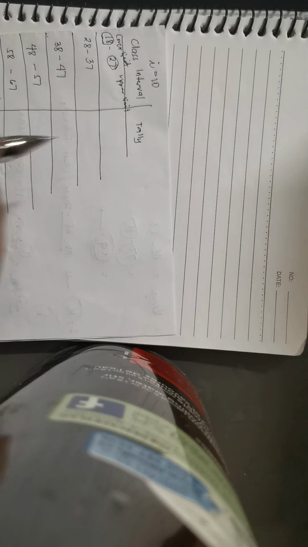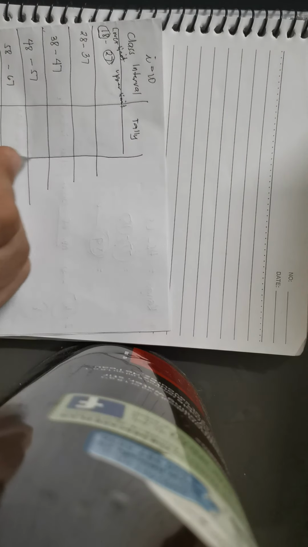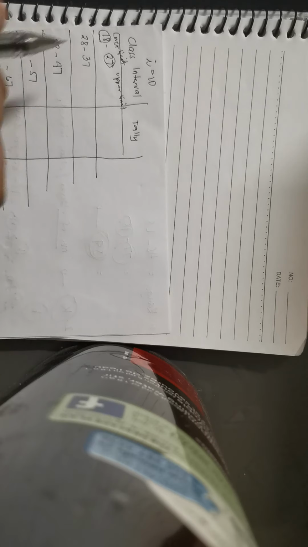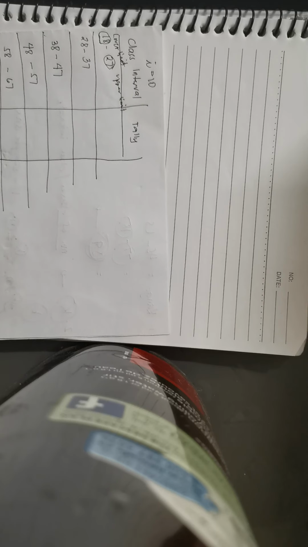This is the part wherein we will simply tally the travelers' ages as to how many travelers fall in the interval 18 to 27 years old, how many between 28 to 37 years old, the second class interval, and so on and so forth.